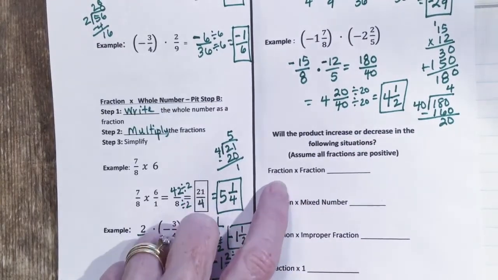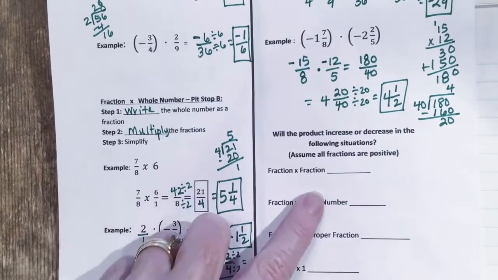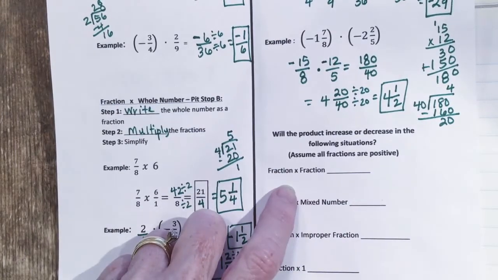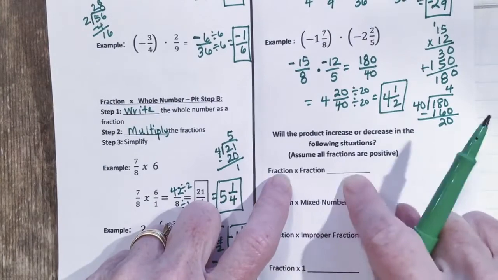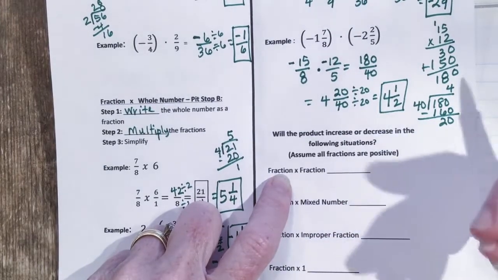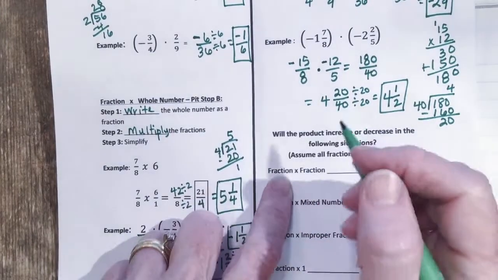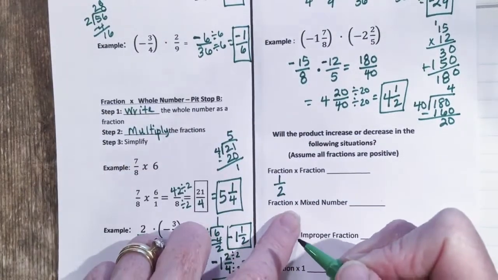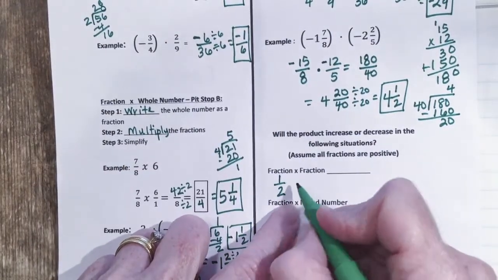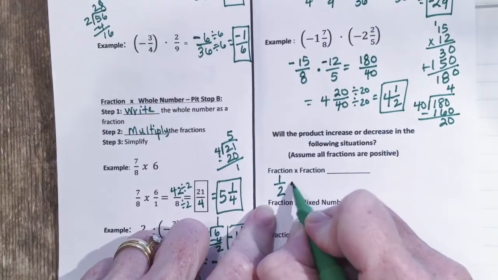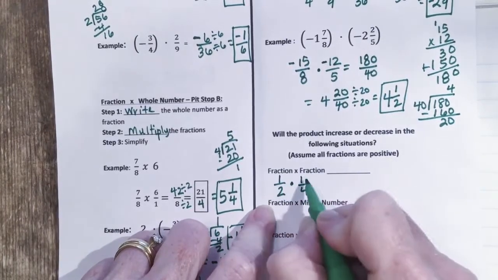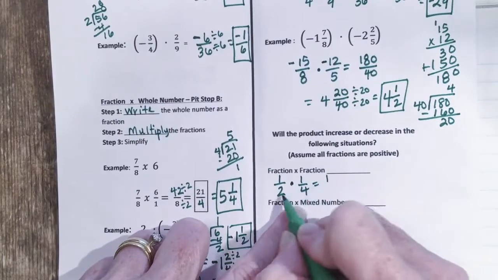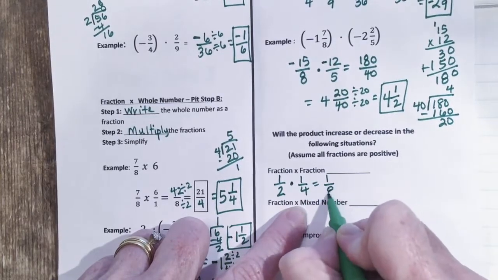So if you had to guess, what do you think? A fraction times a fraction, is it going to get bigger or smaller? If you forget the answers to these questions, you can always just make up a problem and see what happens. I'm going to try 1/2. That's a fraction I'm familiar with. If I multiply it by, let's say, 1/4, then I would multiply 1 times 1 and get 1, and 2 times 4 and get 8.